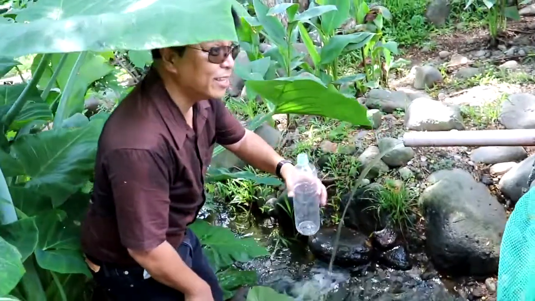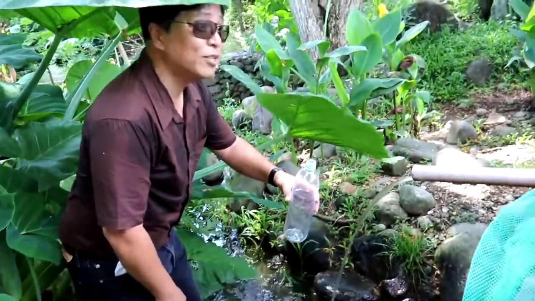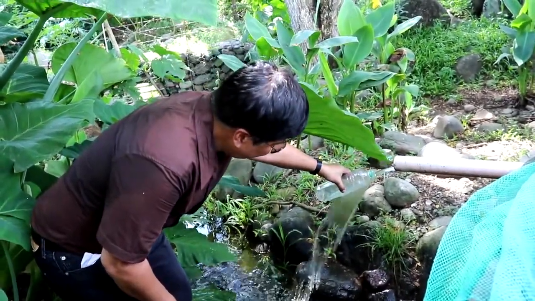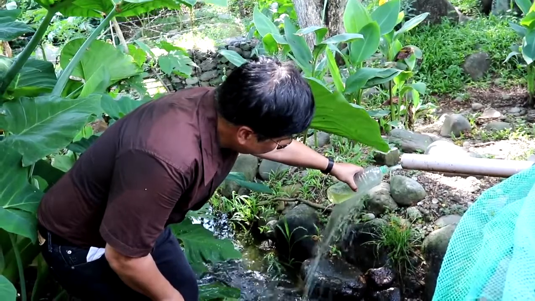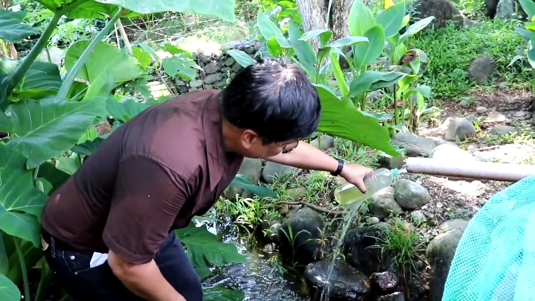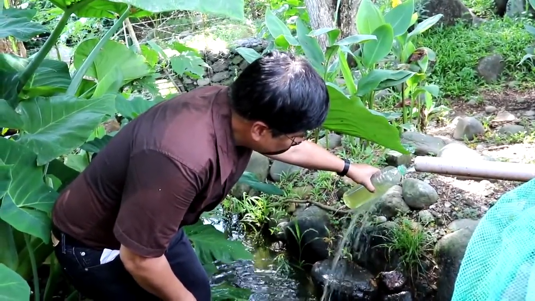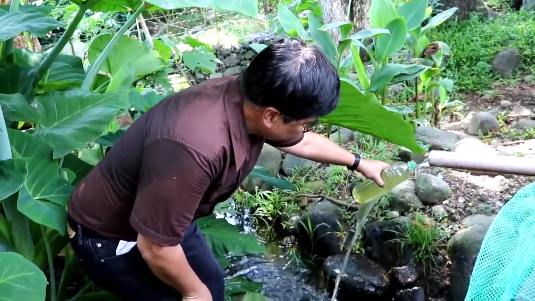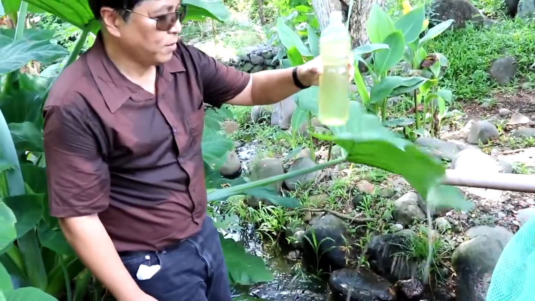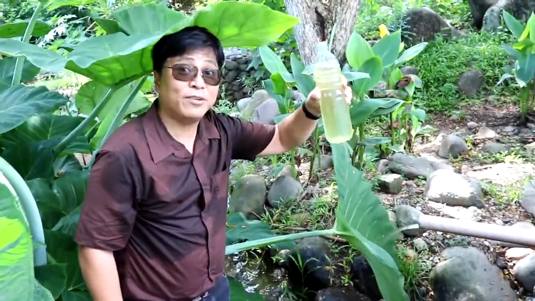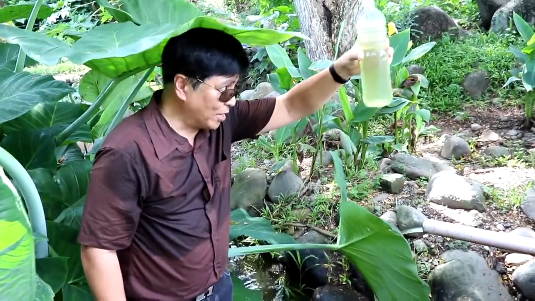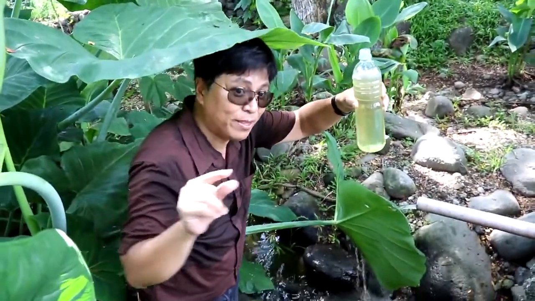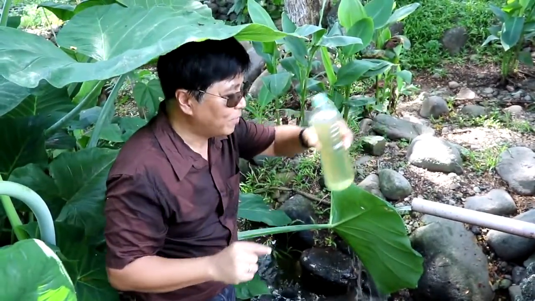Right now, I'm taking a sample of the treated water that comes out from the facility. You might notice that this is kind of greenish, but it's actually clear. The reason for this is the algae pigmentation.